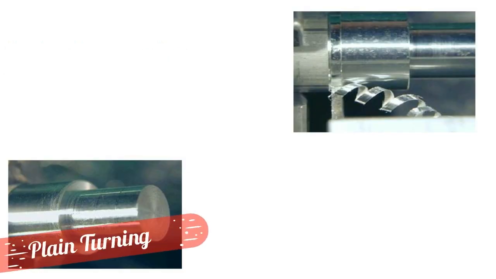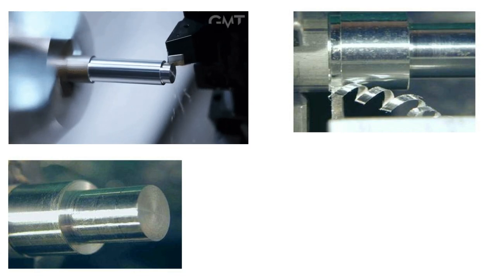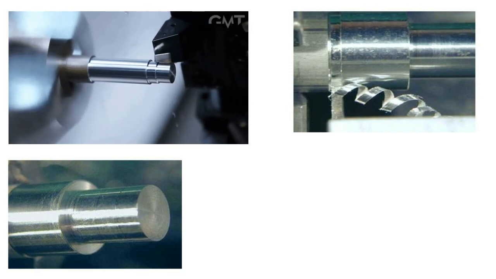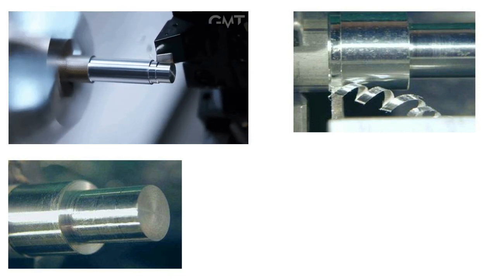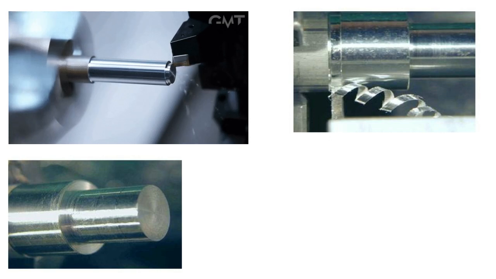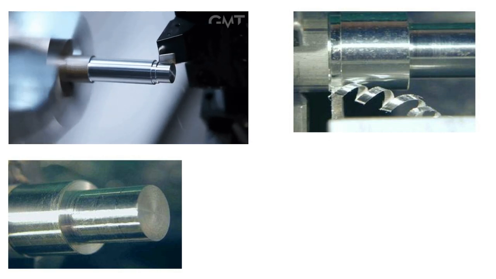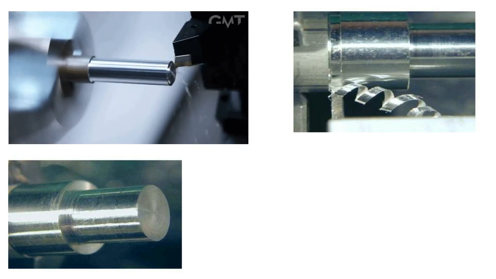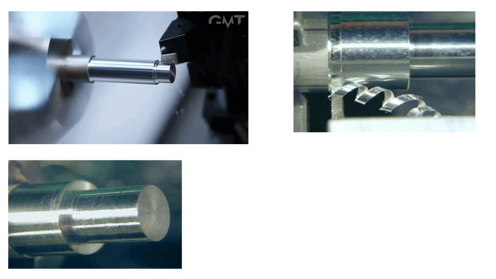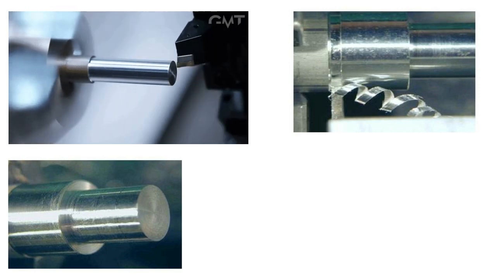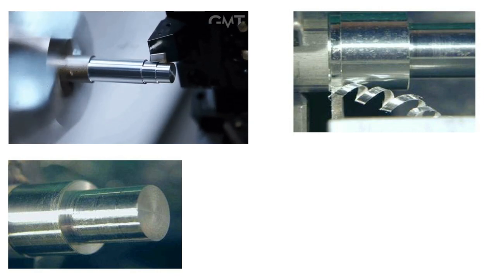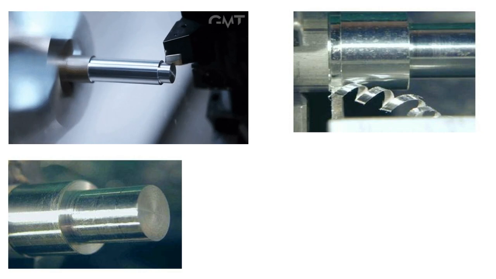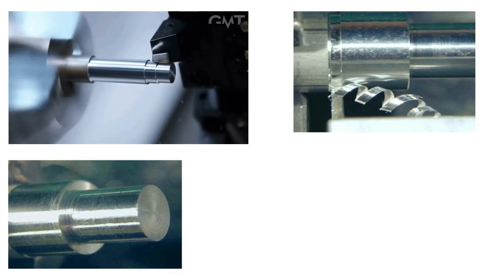In plain turning operation, the workpiece is supported in between the two centers, namely live and dead centers, and allowed to rotate. A single point cutting tool is fed perpendicular to the axis of the workpiece to a known predetermined depth of cut, and is then moved parallel to the axis of the workpiece from right to left side. This operation will cut the material, which comes out in the form of either continuous or discontinuous chip. In this machining operation, the workpiece is reduced to the cylindrical section of required diameter.